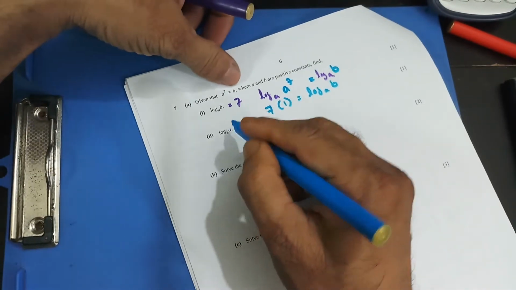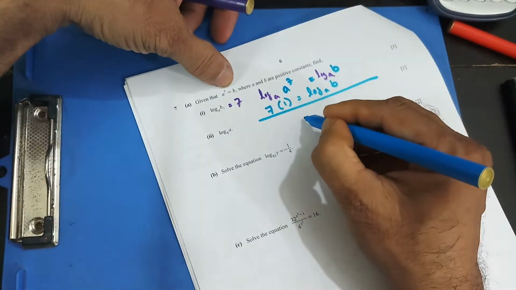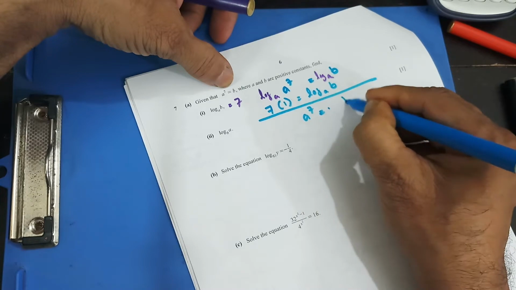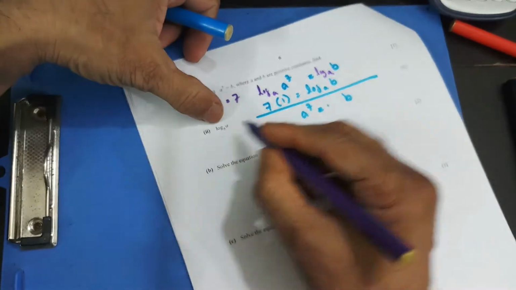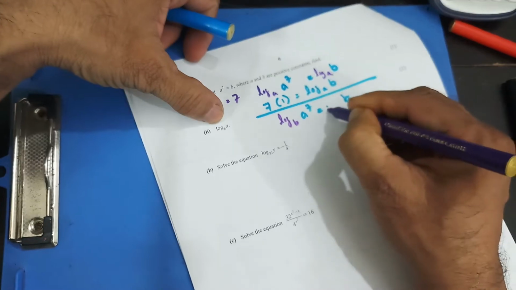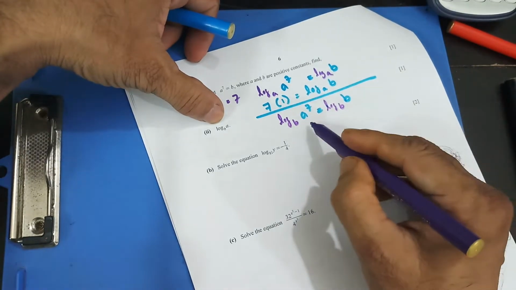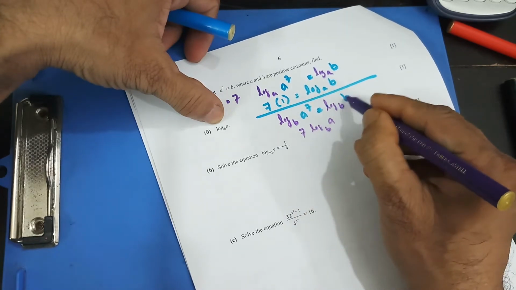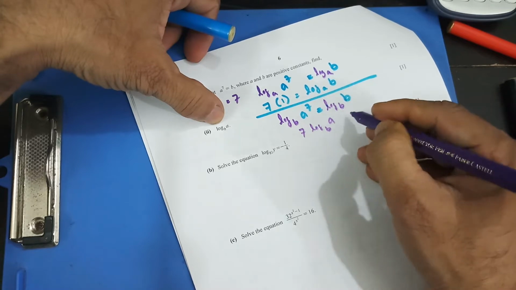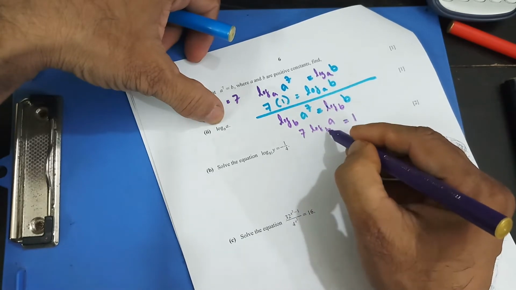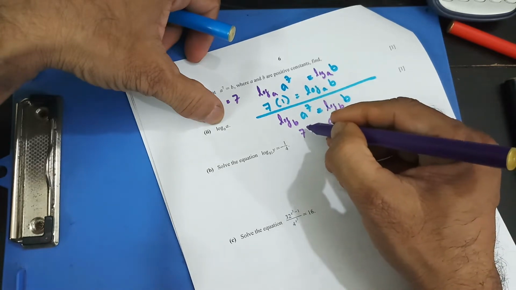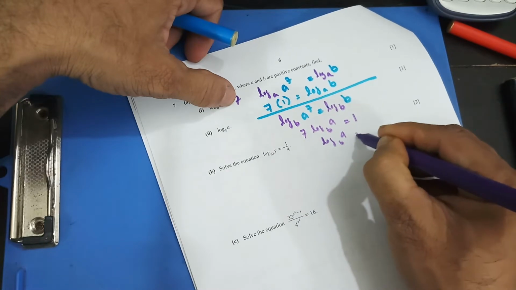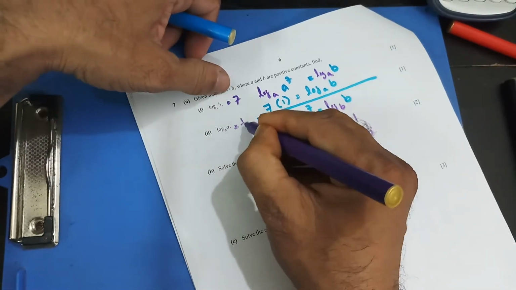Now log a base b. I'm going to do the same thing. a to the power 7 equals b over here. Now I'm going to take log base b on both sides. This 7 comes over here, and that's 7 log a base b, and this is log b base b. When the number and the base are the same, that's 1. Therefore, if I transfer the 7 to the other side, log a base b equals 1 by 7. So this value is 1 by 7.